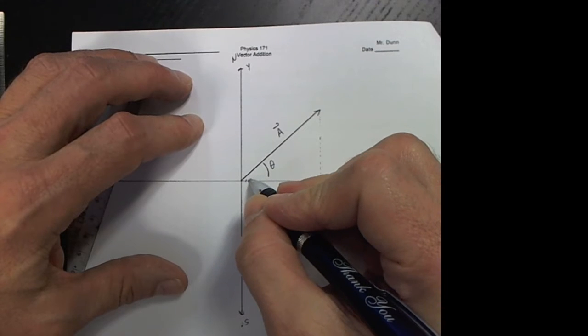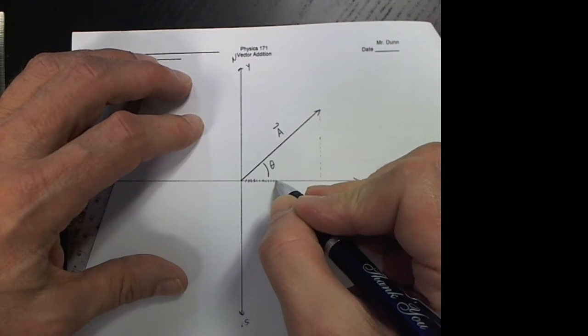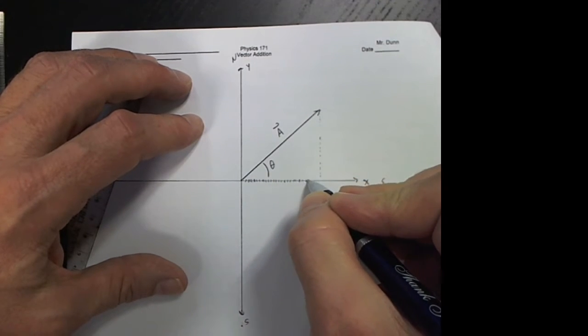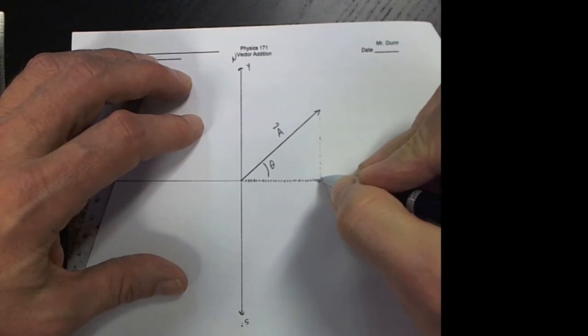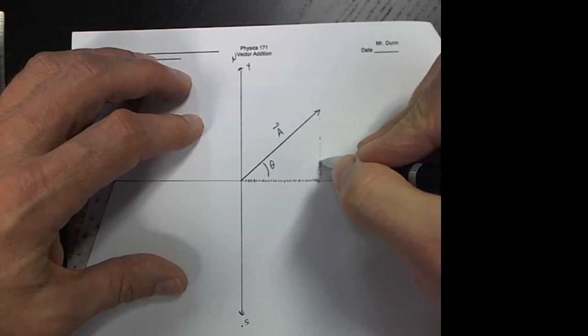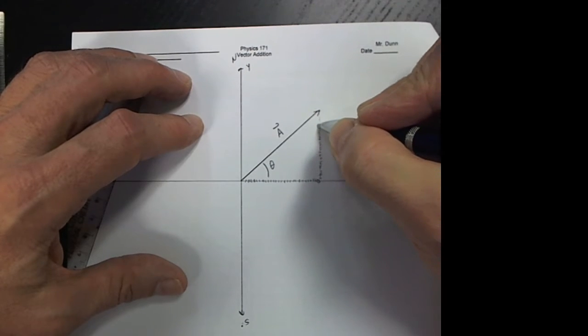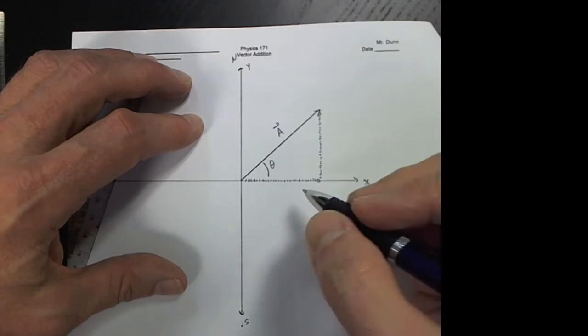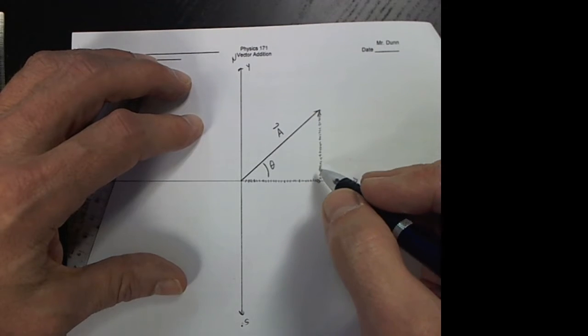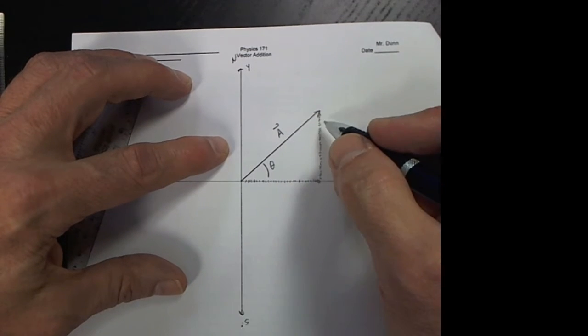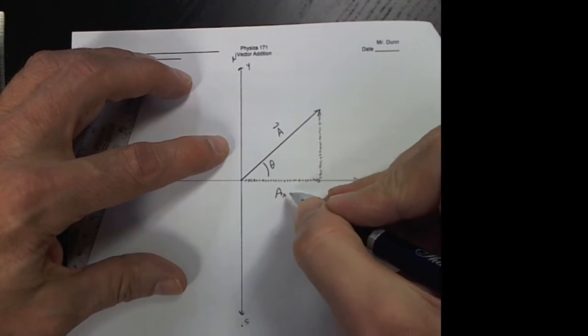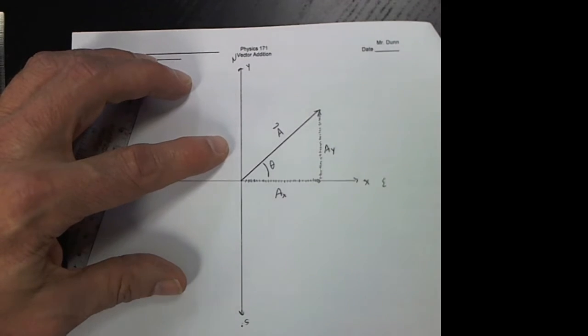I usually draw these vectors as sort of shaded lines because they're not vectors, they're components of this vector, but we think of them as being like vectors along the axis. In other words, if we added two vectors along the axis together to get A, it would be these two. So we call them A sub X and A sub Y.